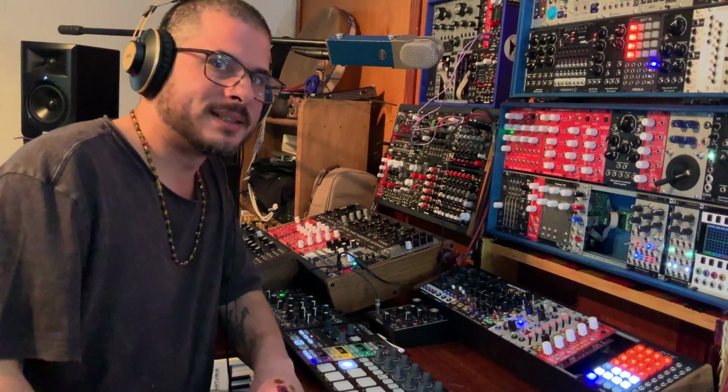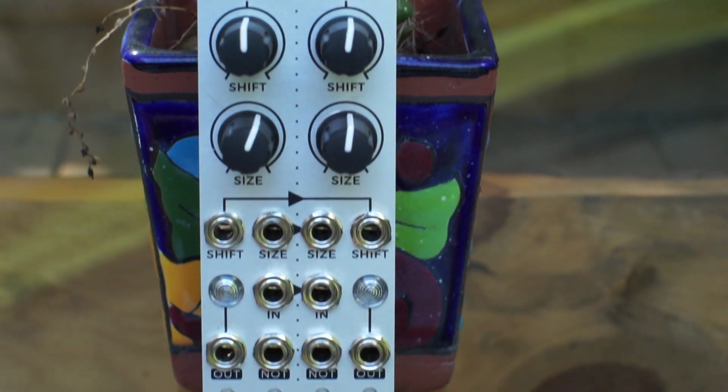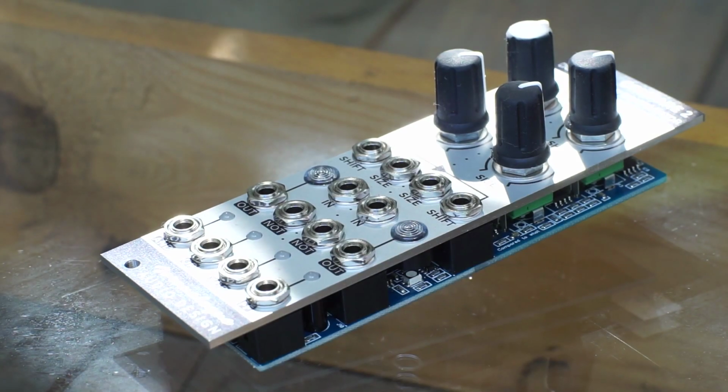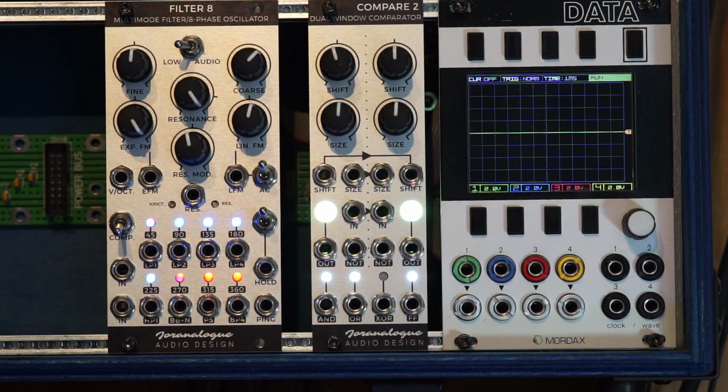Hi, I'm Quincas and I'm a synth DIY guy. Today we're going to take a good look at the Compare 2 by Joranalogue Audio Design. It's an 8HP Eurorack module and it's a dual window comparator. So let's take a look at what it does.